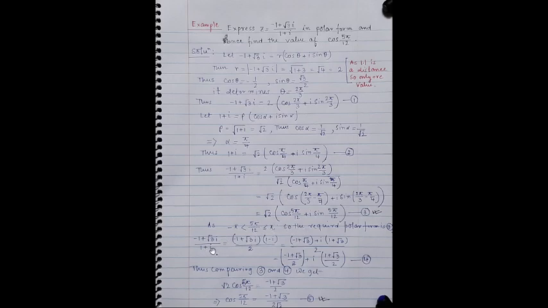Fine. And now we reduce it to the a plus ib format, which eventually gives you a representation like this. Now these two are basically two representations of the same complex number, so the real part and imaginary part will be the same. So root 2 cos 5 pi by 12 is the real part here, which gives you the value of cos 5 pi by 12 that you were asked to calculate. So this is more or less the basic polar representation.